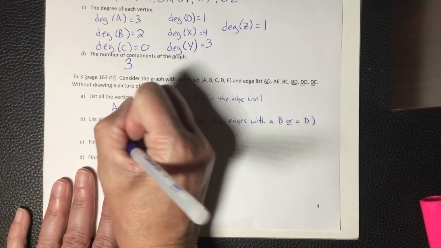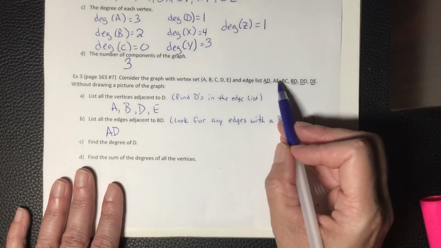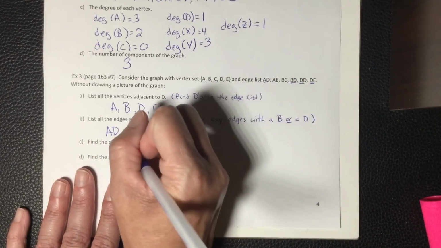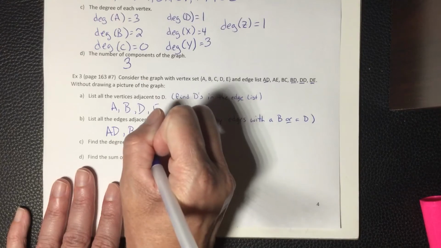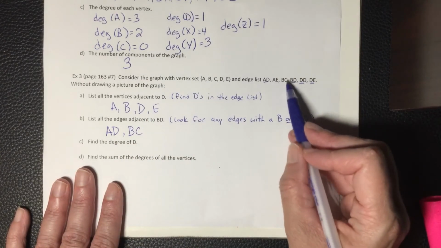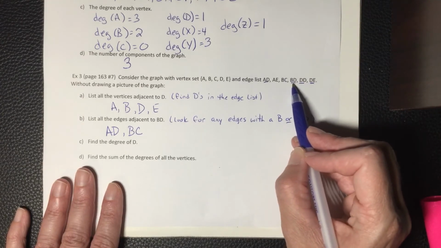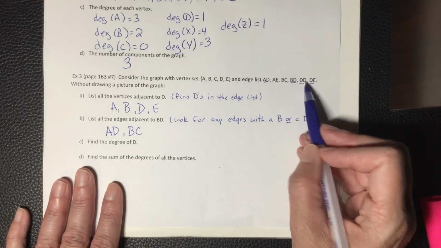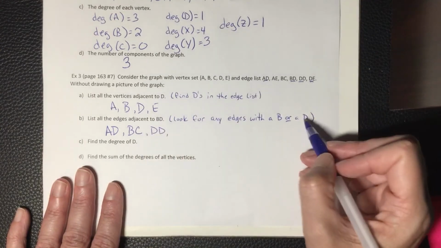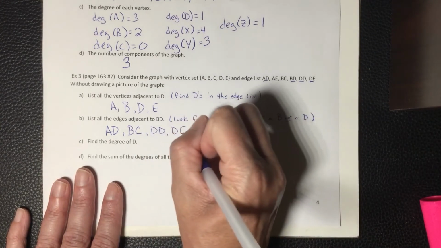So we're going to write down AD. Not AE. BC has a B in it, so we'll write that down. Okay, then this is the one we're talking about. This is the one we're starting with, so we don't want to list it. DD has a D in it, so we list that. And DE has a D in it, so we list that.